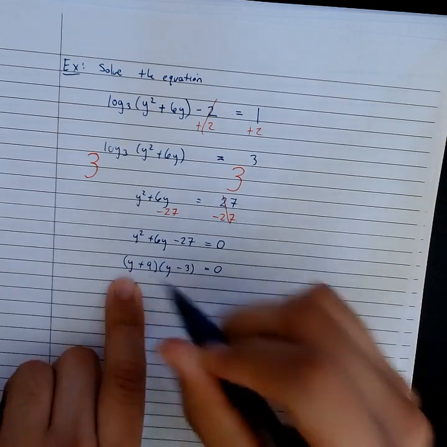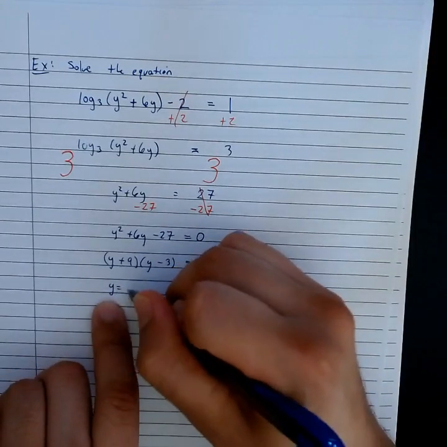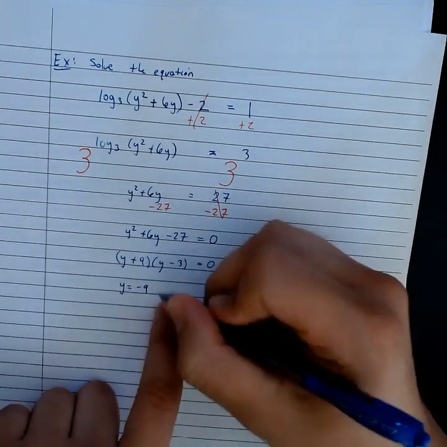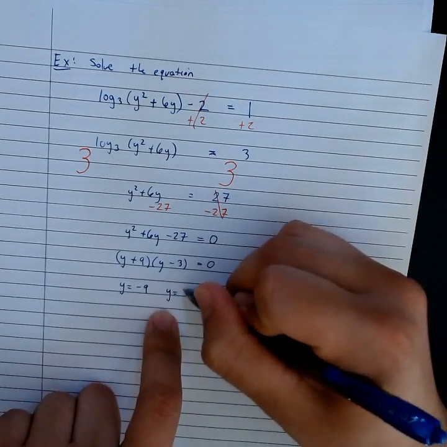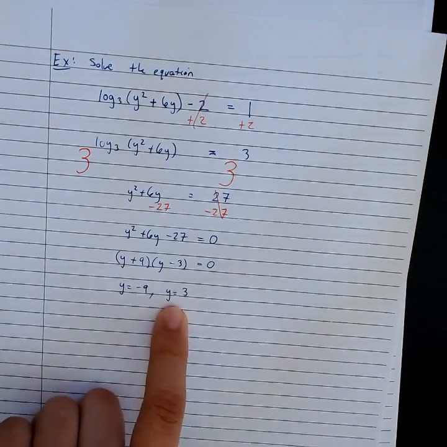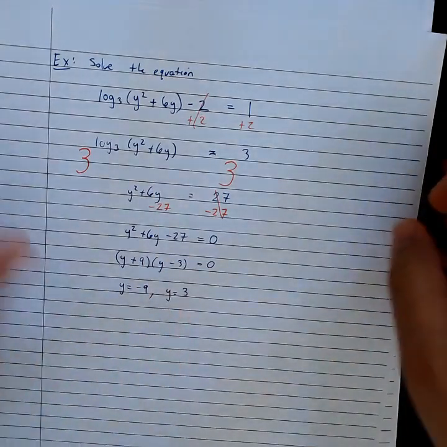And so we have our solutions. y plus 9 is equal to 0. That must mean y equals negative 9. Whereas y minus 3 equals 0, that must mean y equals positive 3. But remember, those aren't guaranteed to work. We have to check these to make sure that that is a valid expression.